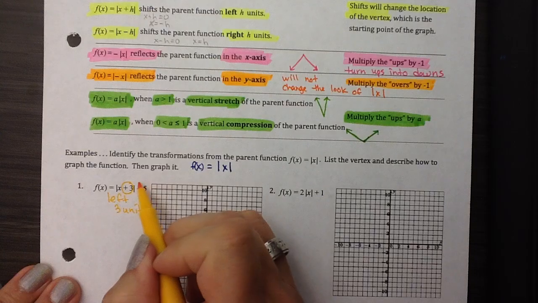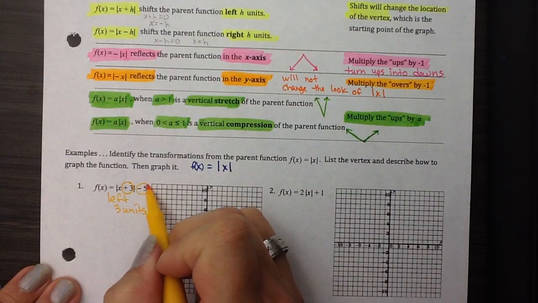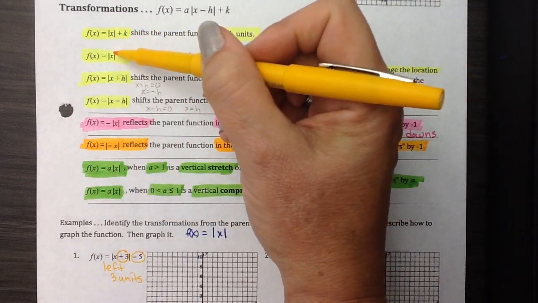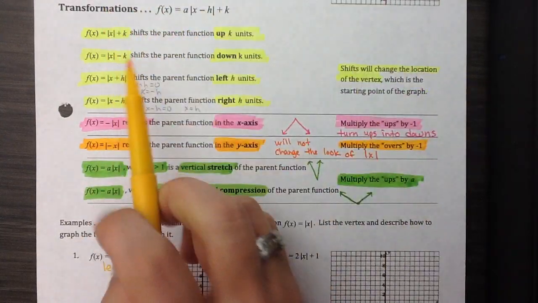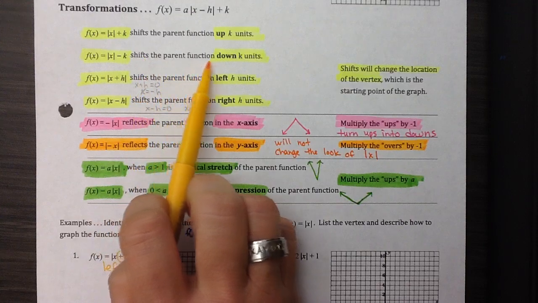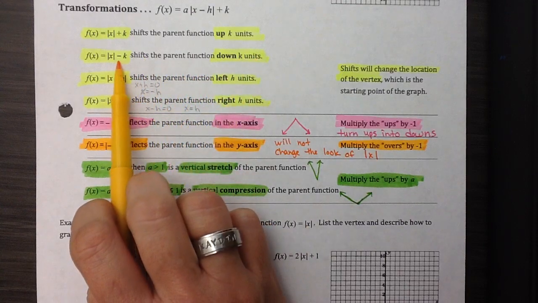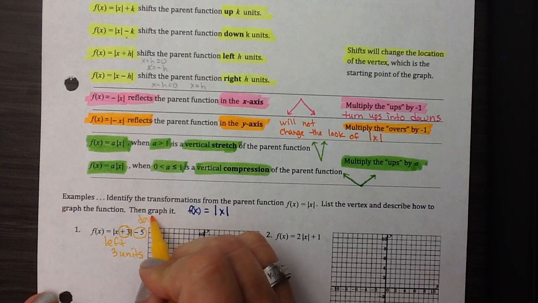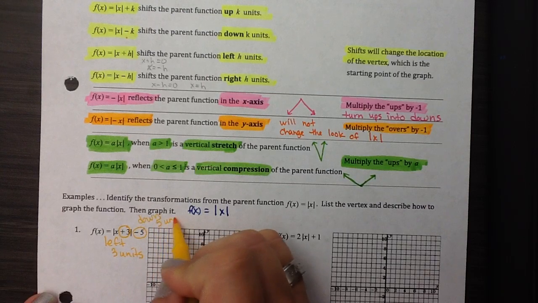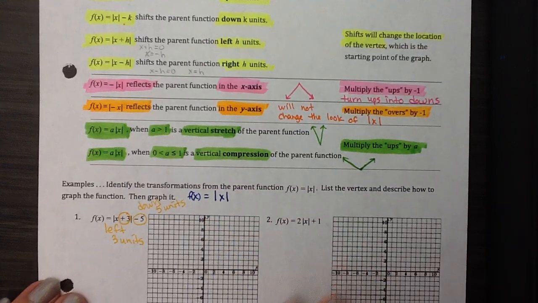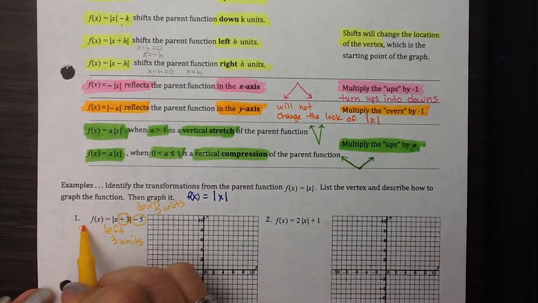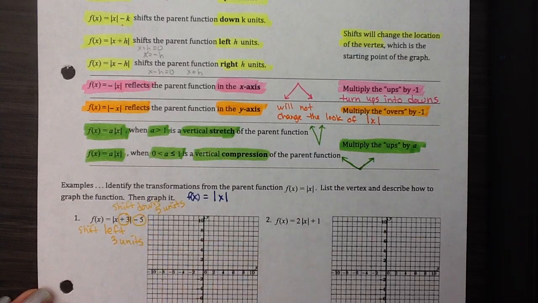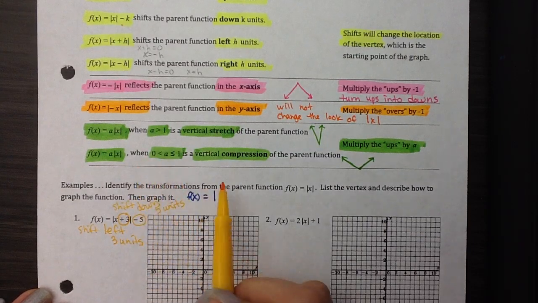And then the next thing I need to account for is this subtracting 5 at the end. So subtracting 5 after the absolute value bars is this one right here, which says it will shift my parent function down k units. So since I did minus 5, it's going to shift down 5 units. So my transformations are that it's going to shift left 3 units and shift down 5 units. So that's the first part.